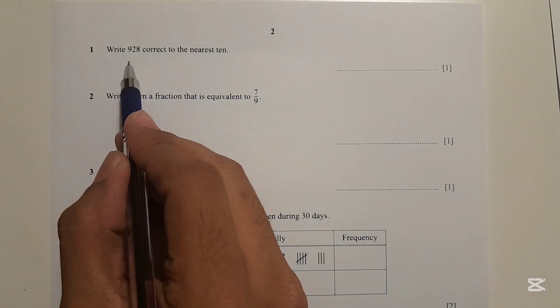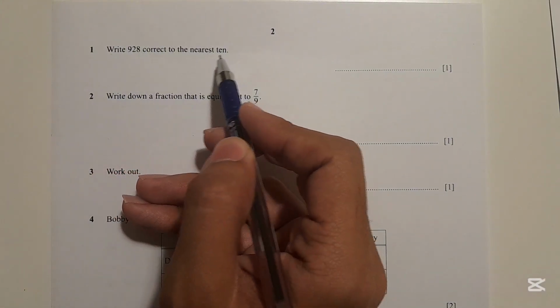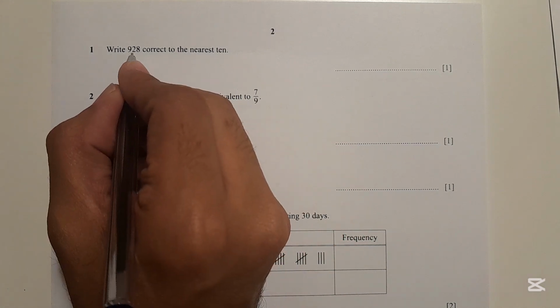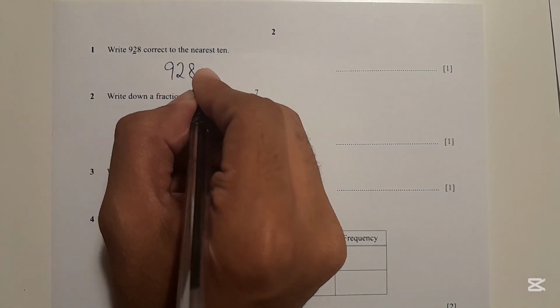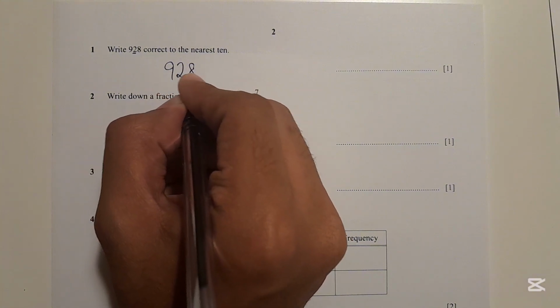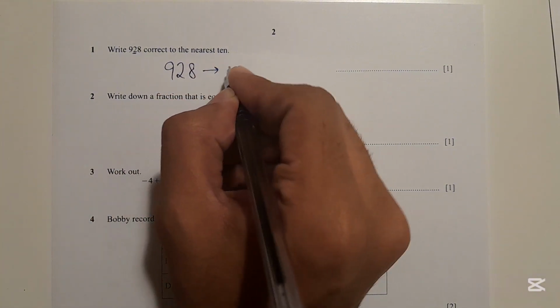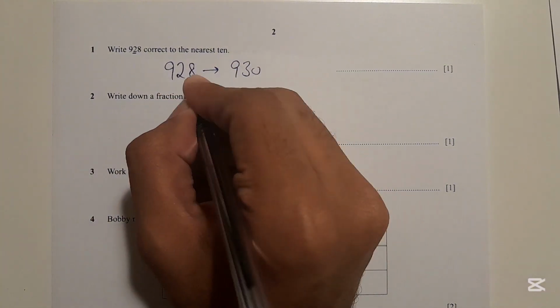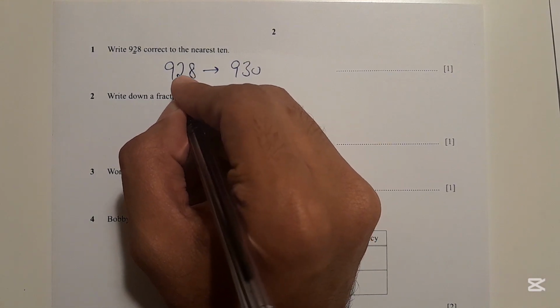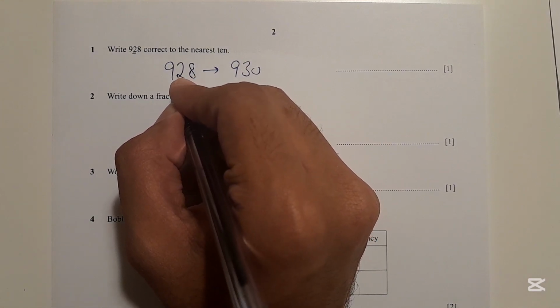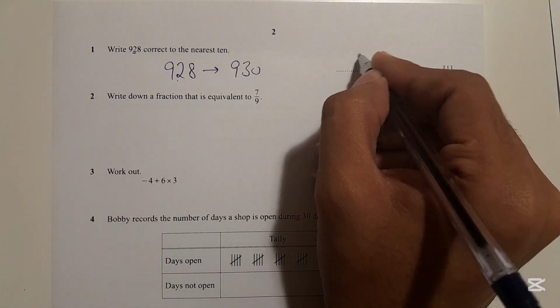Question 1 states write 928 correct to nearest 10. So nearest 10 is number 2. So instead of writing 928 we will write 930, because after 2 it's 8, so 8 is bigger than 5, so 2 will be rounded off to the next number, which is 3. So 930.